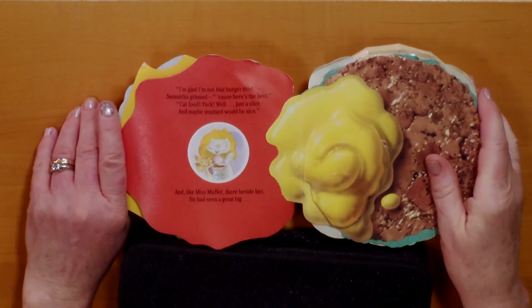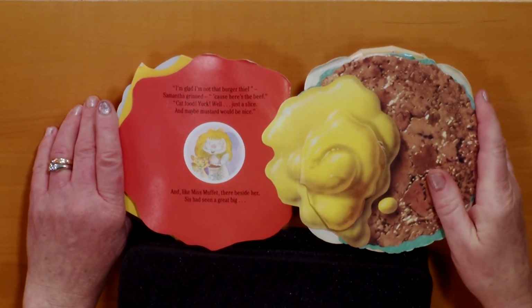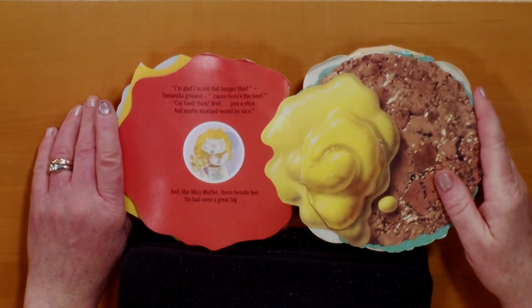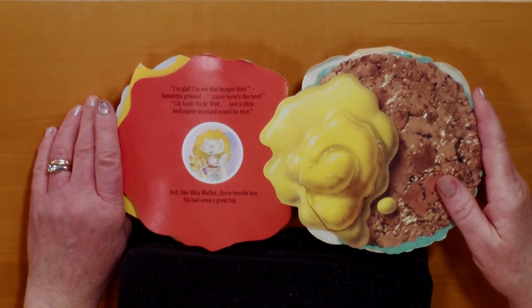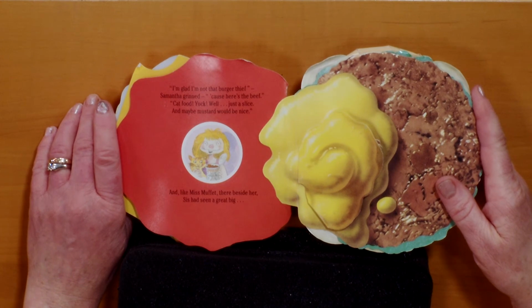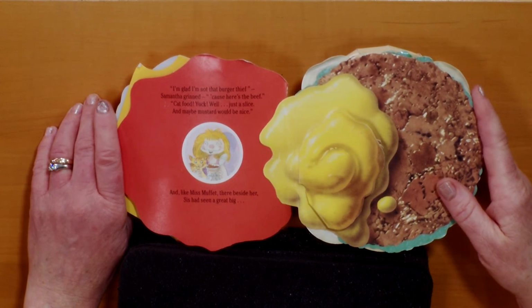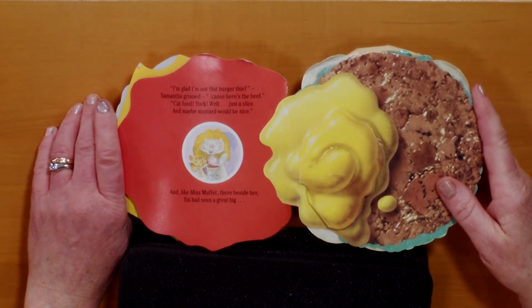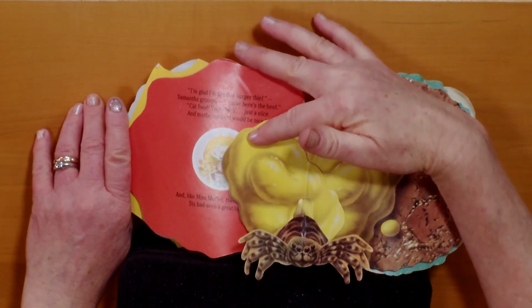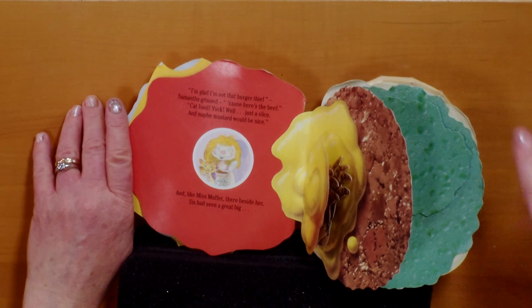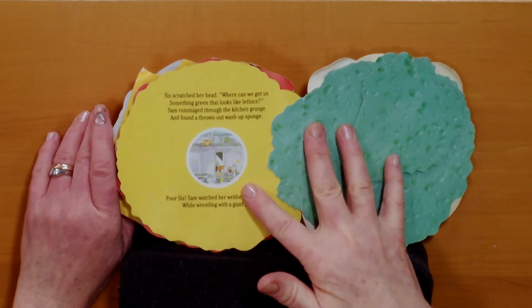I'm glad I'm not that burger thief, Samantha grinned, 'cause here's the beef. Cat food, yuck. Well, just a slice, and maybe mustard would be nice. And like Miss Muffet, there beside her, Sis had seen a great big spider. Ooh. Sis scratched her head.